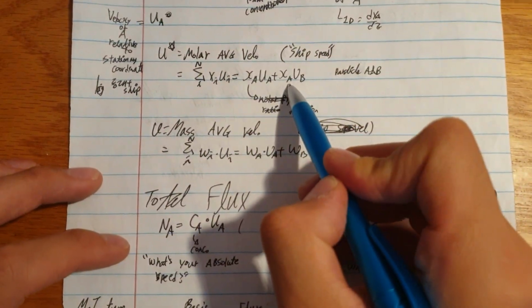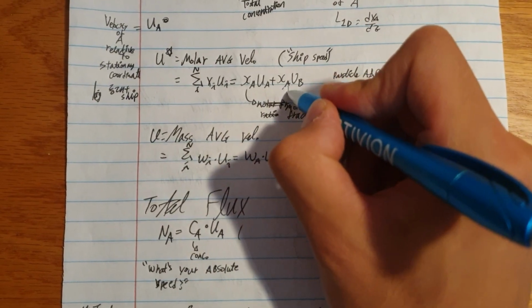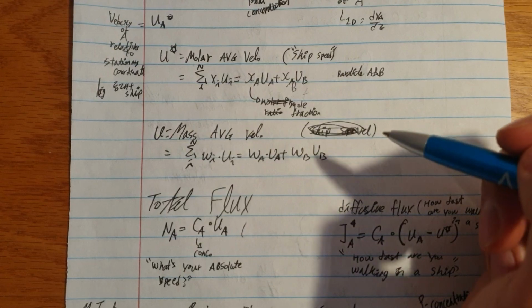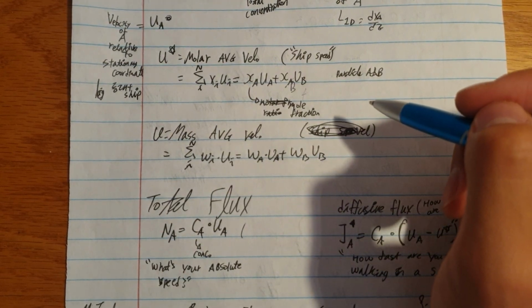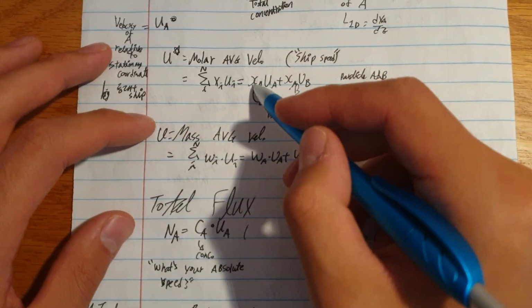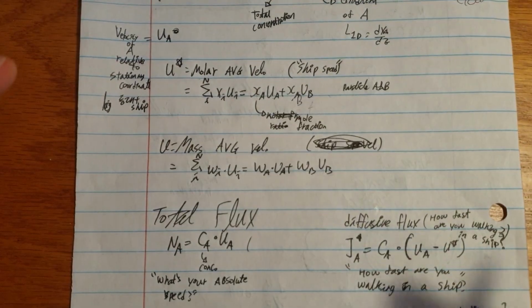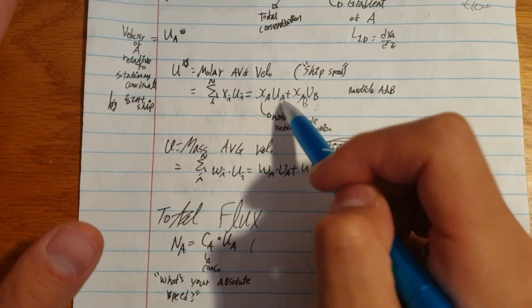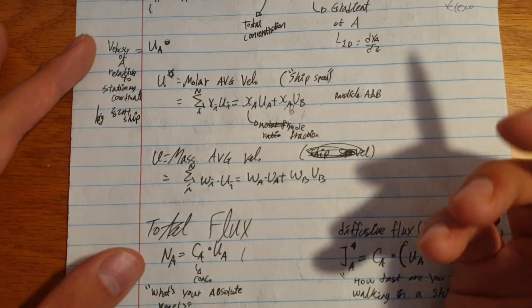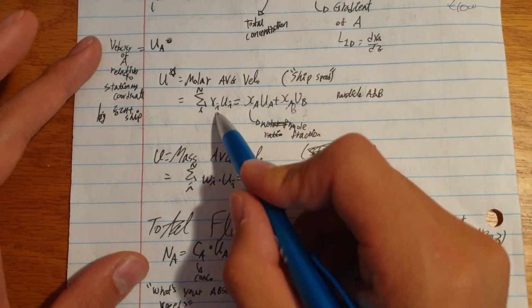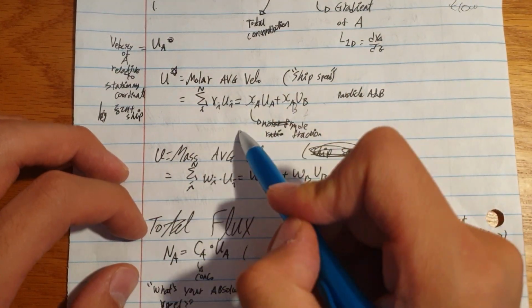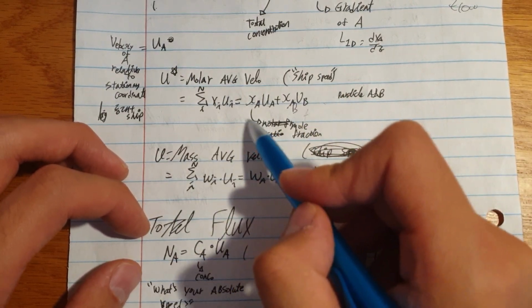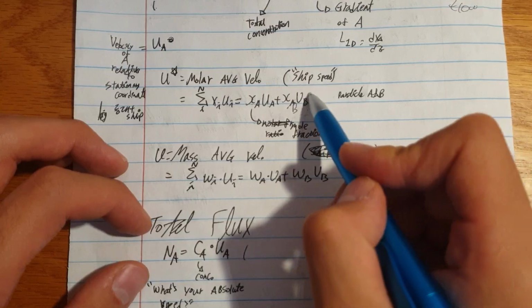I think this should be B. The mole fraction of B times the velocity of B, and we add them up, and then we take an average of it, and this is the molar average velocity. I guess I said ship speed because I'm such a small part of the ship, and the overall is just moving at the speed of the ship.